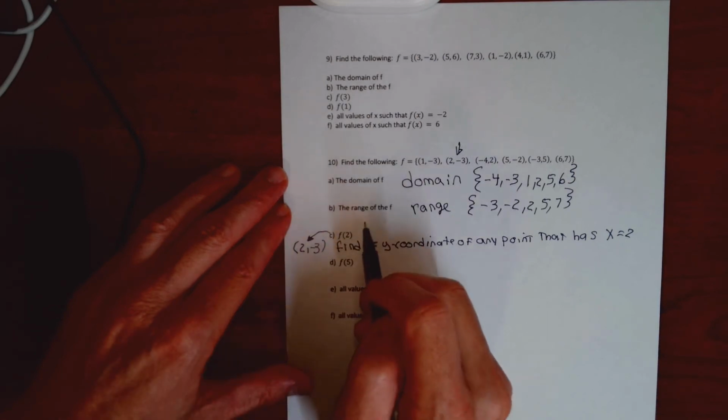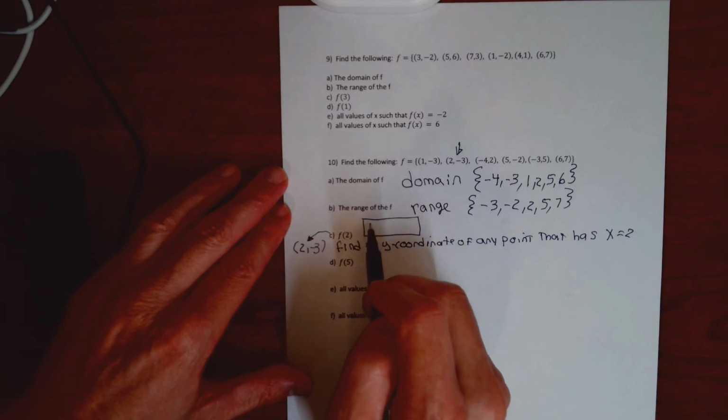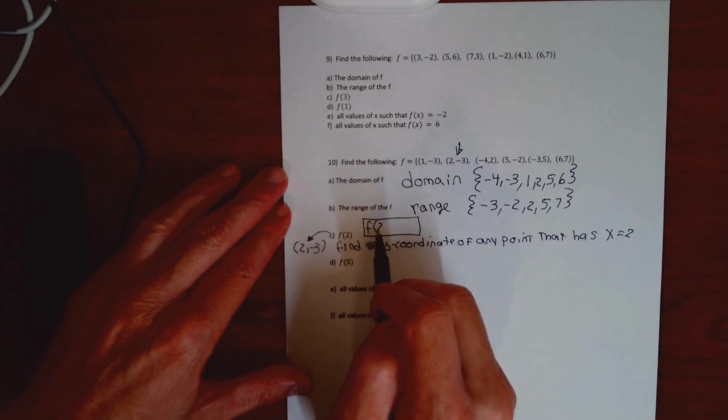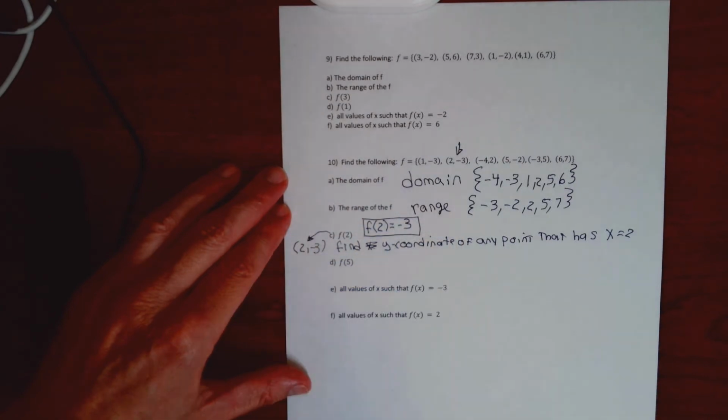So my answer to part C, I could just write the y coordinate because that's all it's wanting, or I could write the problem followed by the y coordinate, which is kind of the better way to do it. But this is asking for -3 as an answer.